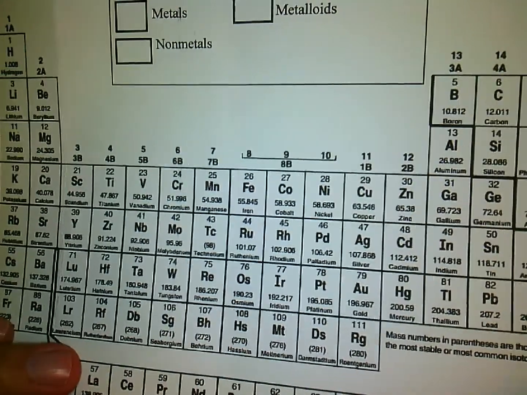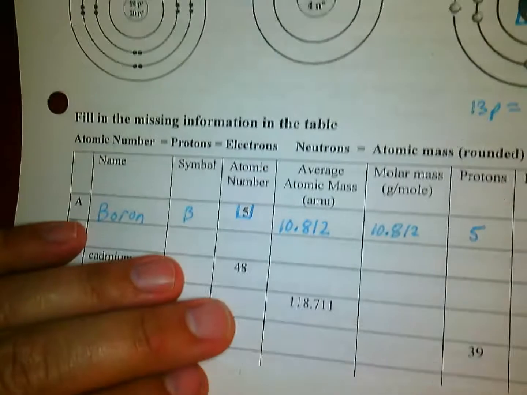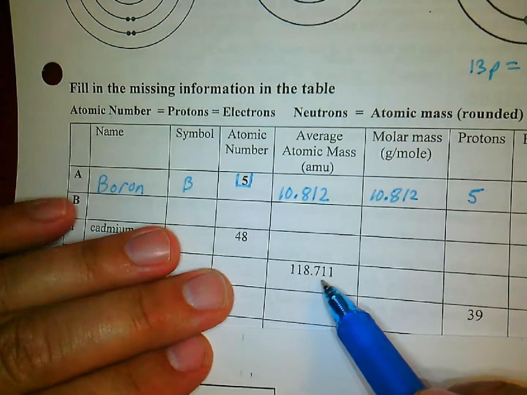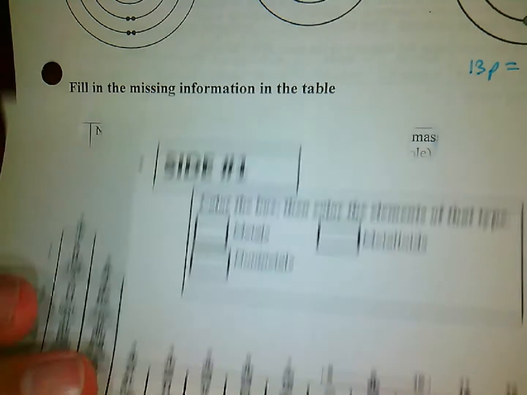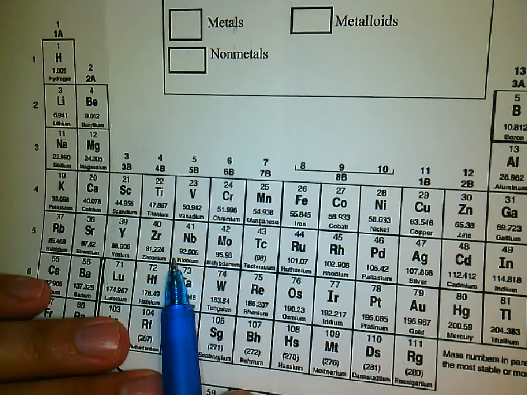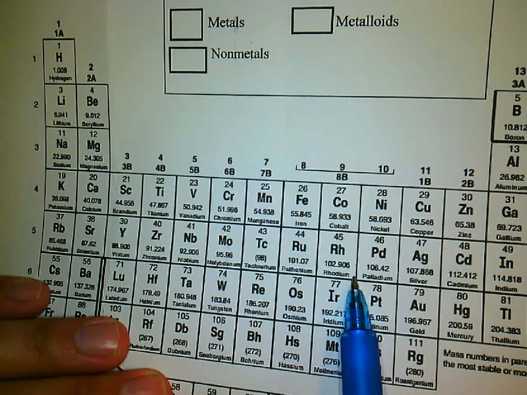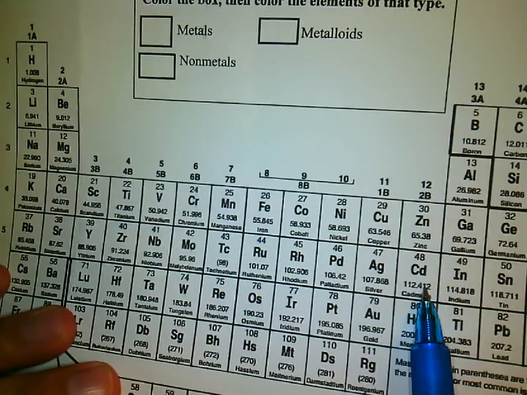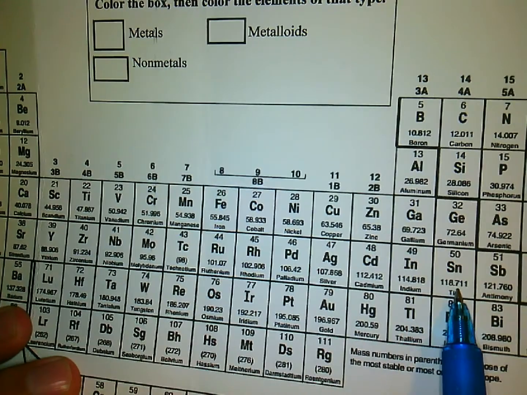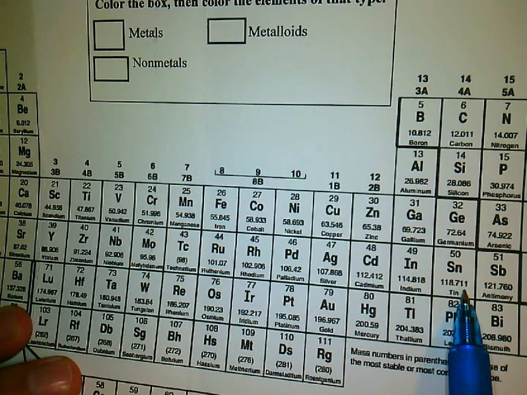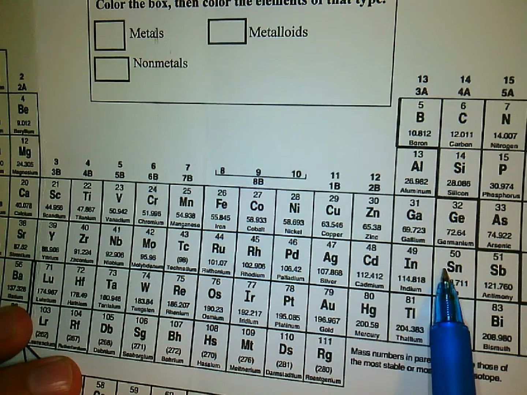Remember the question we're looking for is 118.71. So as I go through, for the most part everything's in the right order. 118.71, and there it is. So the symbol is Sn.